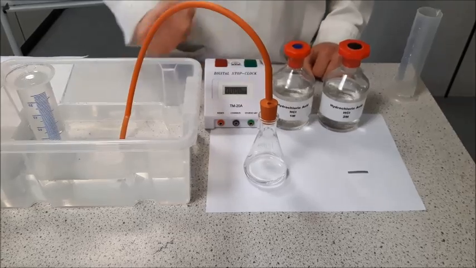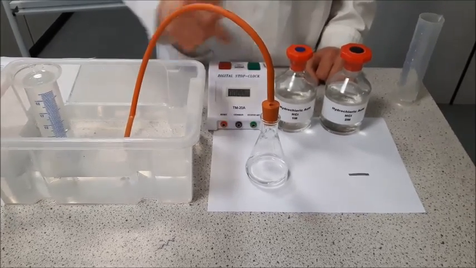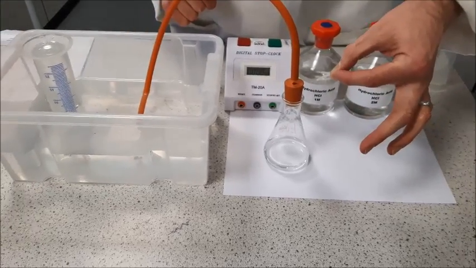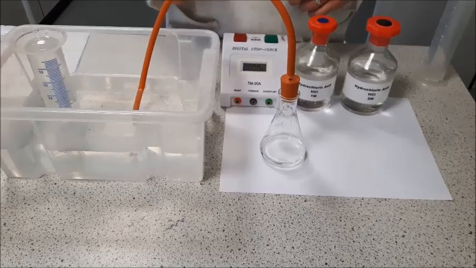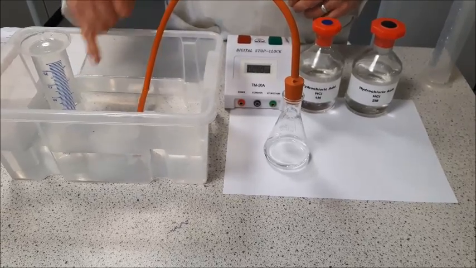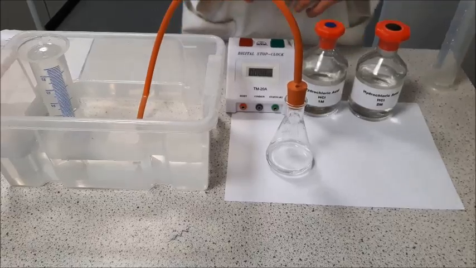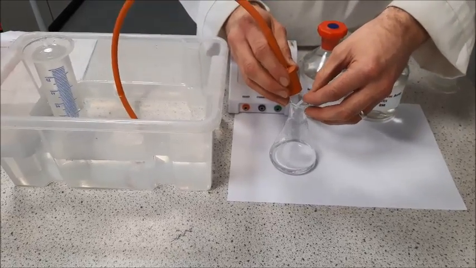So I've pre-measured 25 centimetres cubed of our 2 molar hydrochloric acid into the conical flask, and I'm going to add the metal strip and then start collecting the gas. I'm going to start my timer, and every 10 seconds I'm going to write down the volume of gas that I've collected. Now this can happen very quickly with your 2 molar acid, so do be prepared to work well as a team and work fast.